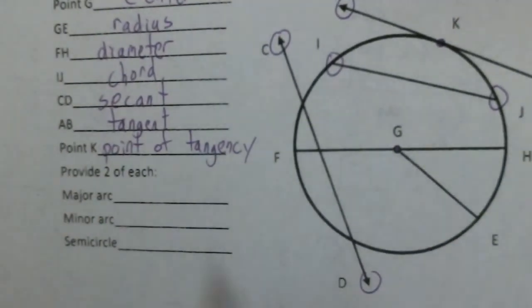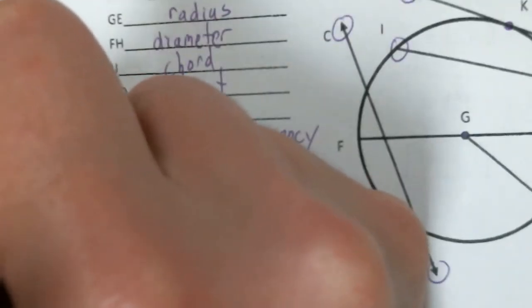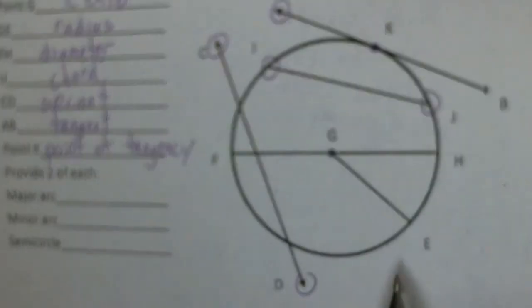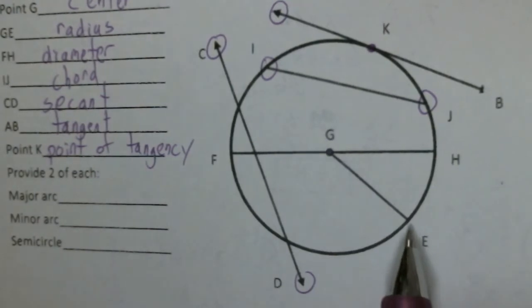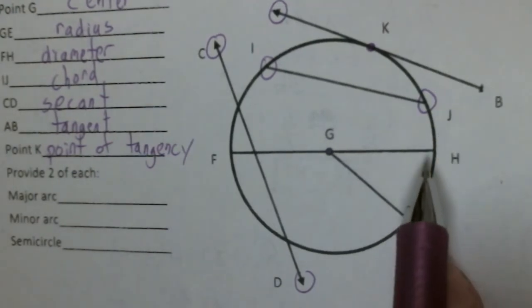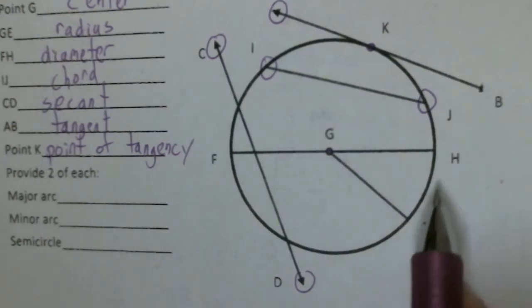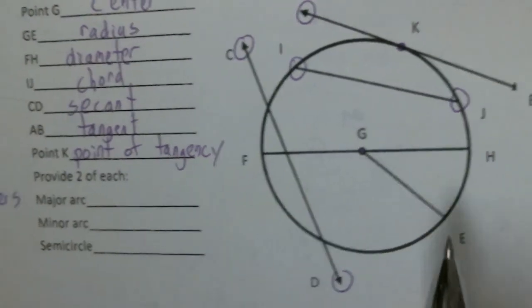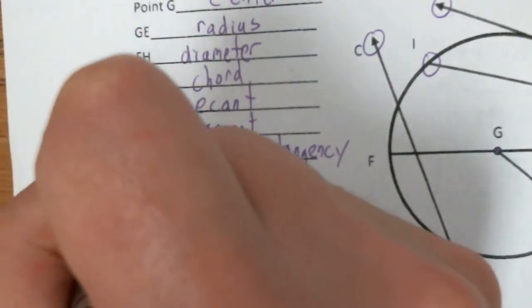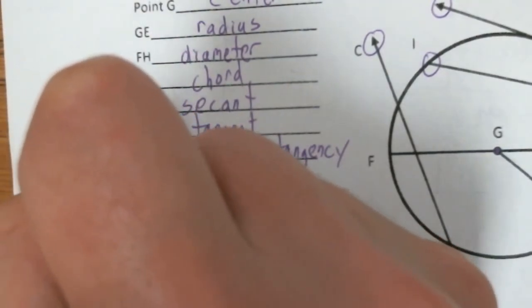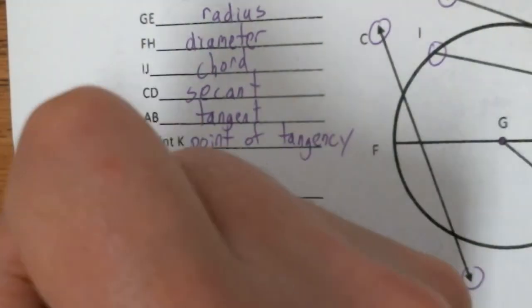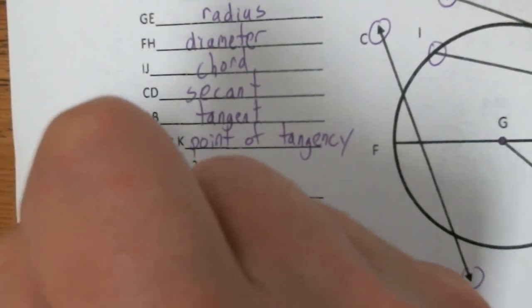Okay. At the bottom, they ask us to provide two of each of these: major arc, minor arc, semicircle. Remember, guys, major arc, you need 3 letters. Because if I just say arc HE, I don't know which one you're talking about. Are you talking about this little HE, or are you talking about H all the way around to E? Okay, so if it's only 2 letters, that's a minor arc. 3 letters for a major, 2 letters for a minor, and for a semicircle, I also need 3 letters.